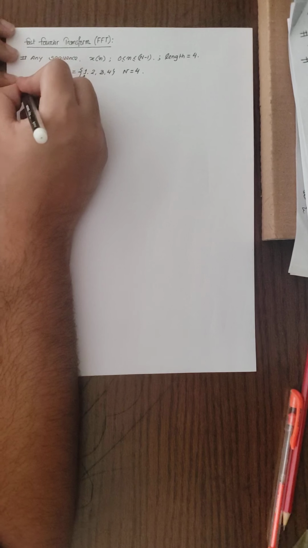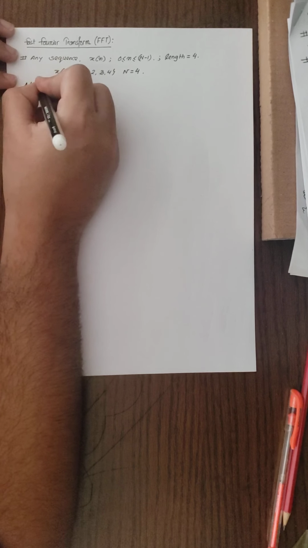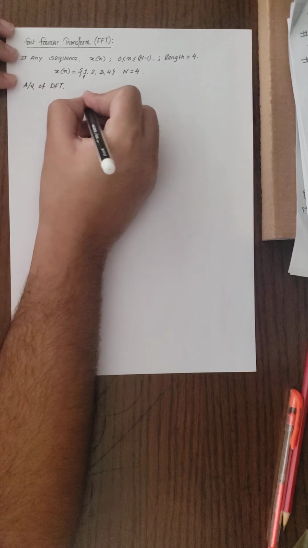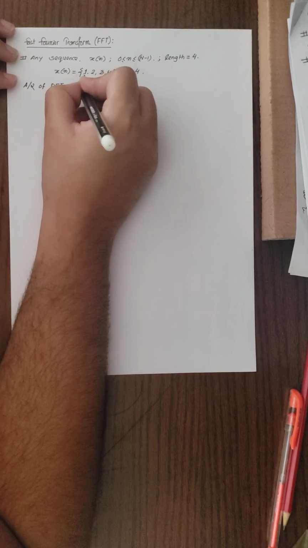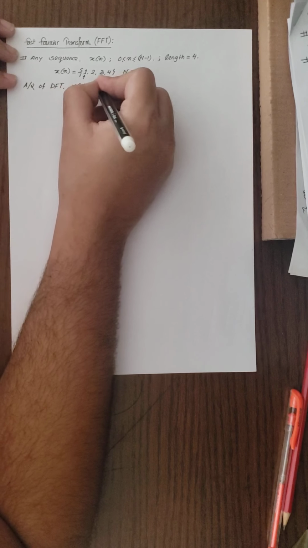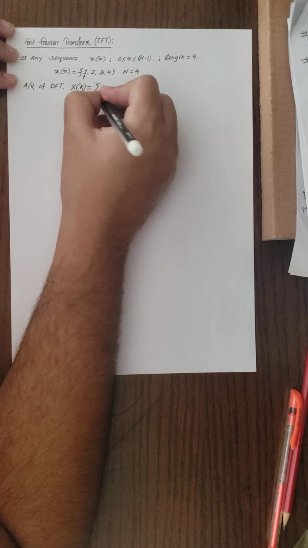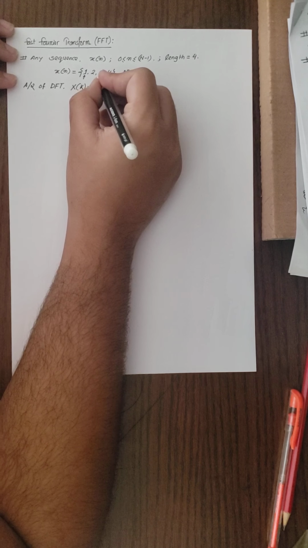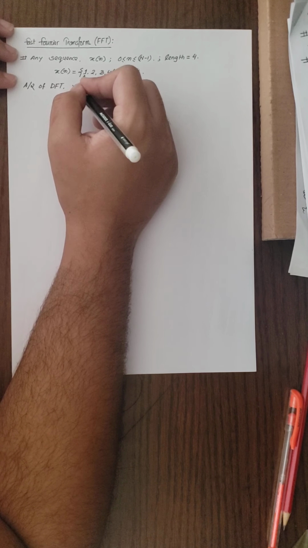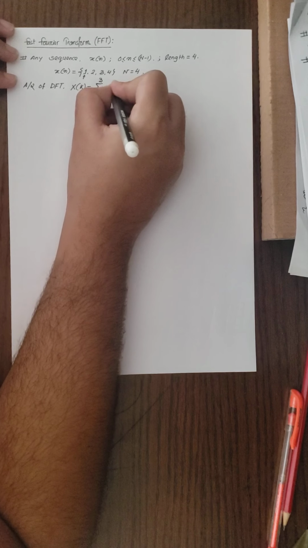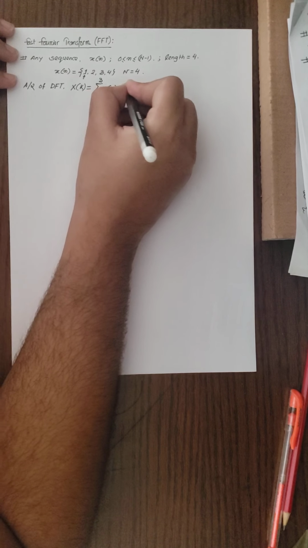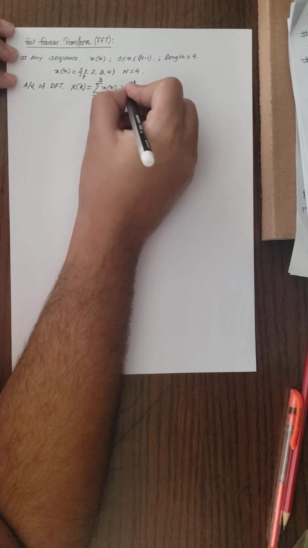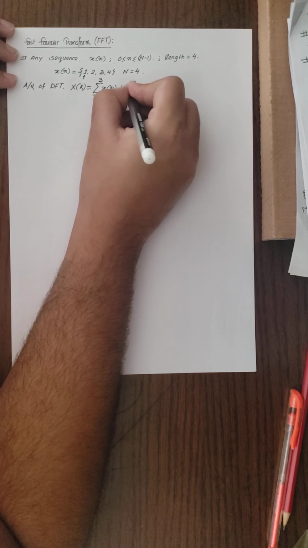Now then, according to the definition of DFT, we can write X of k to be equal to summation where n goes from 0 to N minus 1, in our case being 3, x of n W N to the power of nk, rather W4 to the power of nk.